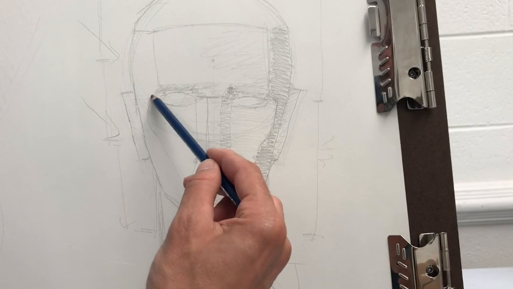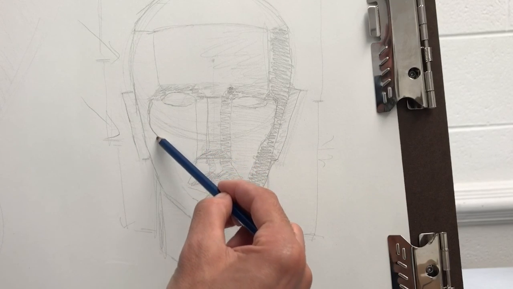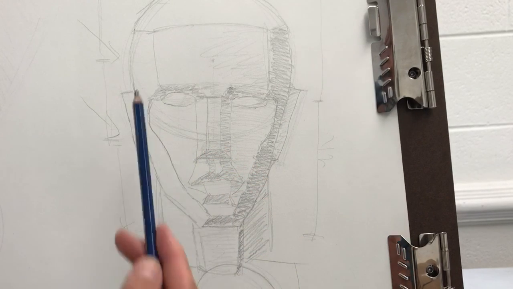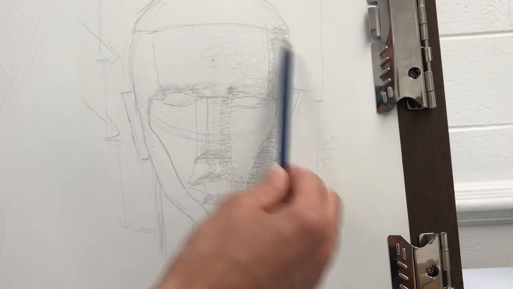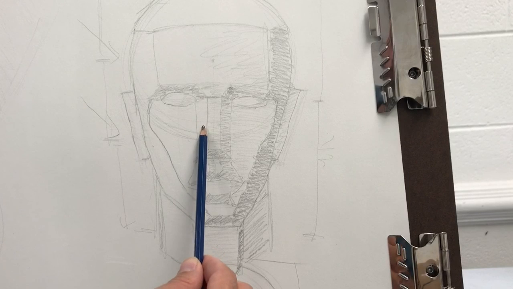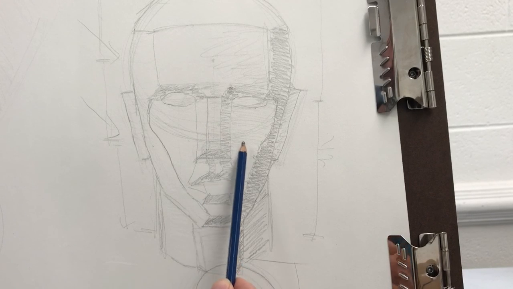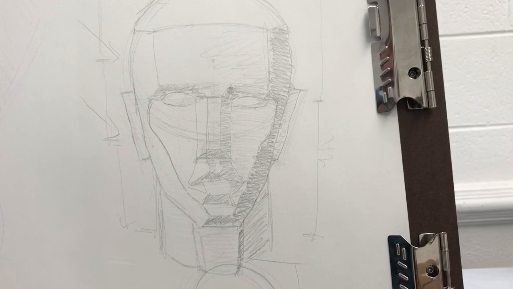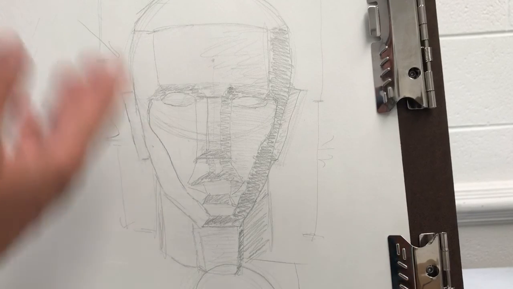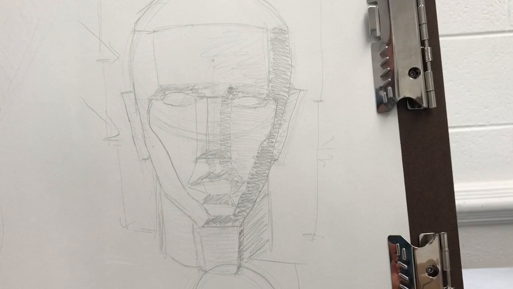So you can see where clearly there are planal changes. There's places where you go from one side of something to the other side of something on a face. Nose, bridge of the nose, side of the nose, cheek, side of the head. These things transition. And these are what are called planes of the face. You can look up Loomis if you're interested. There's more of that.